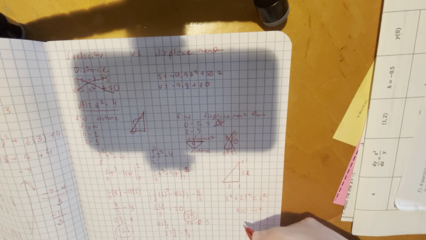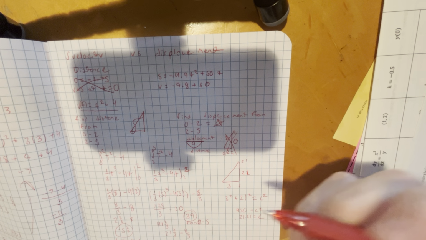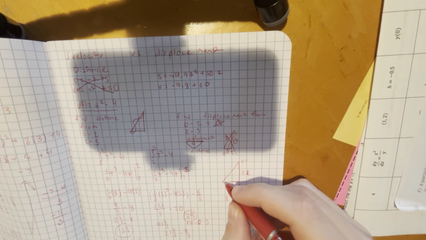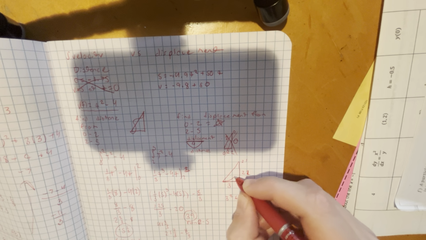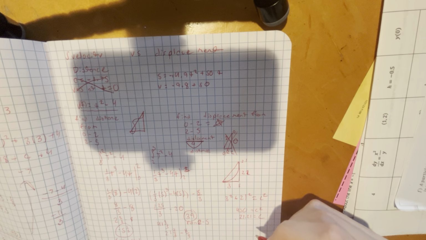And you're going to get 21.21 equals c, and that's going to be the displacement for the second one, as that one likely had a curve like that, but the direct distance, which is the displacement, is 21.21.